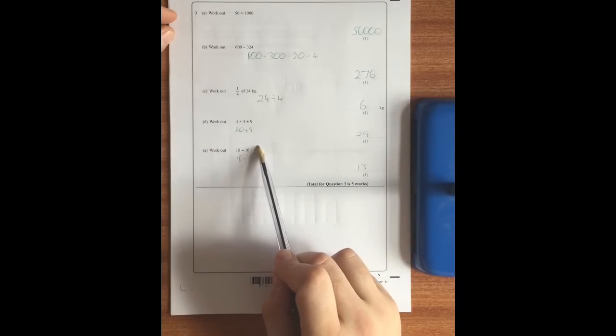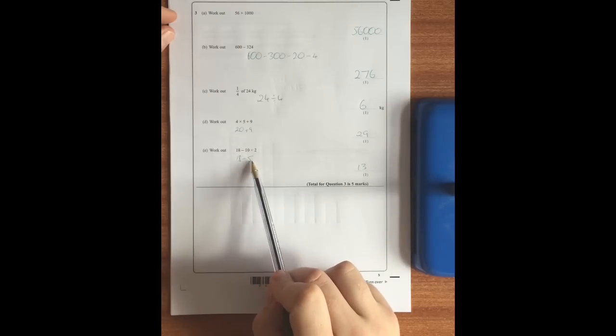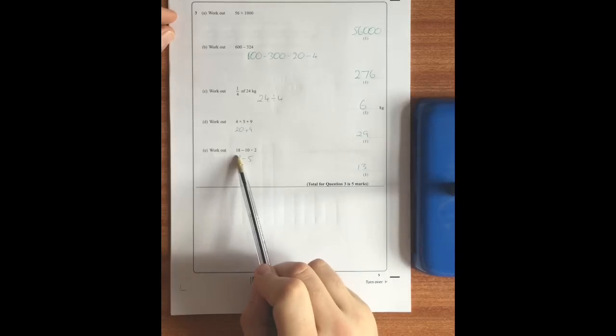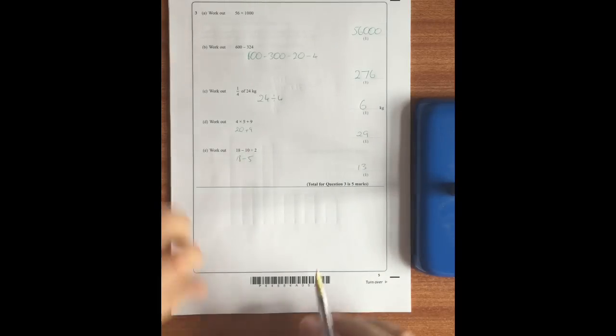And again, work this one out using BIDMAS. BIDMAS says do division first. So 10 divided by 2 is 5. So 18 take away 5 is 13. Notice the numbers stay in the same order they were in the question. The 18 must stay first there.